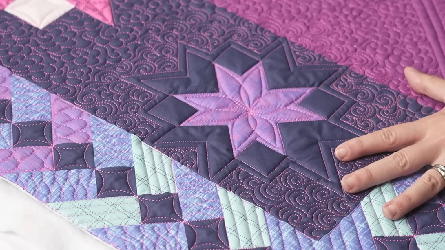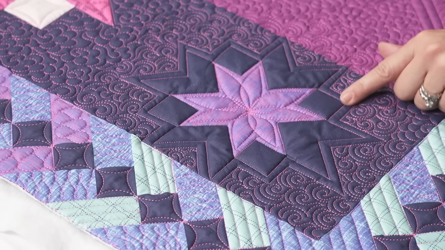And here's what it looks like all finished. There's my smaller star, using the quilting to build up that piecing.